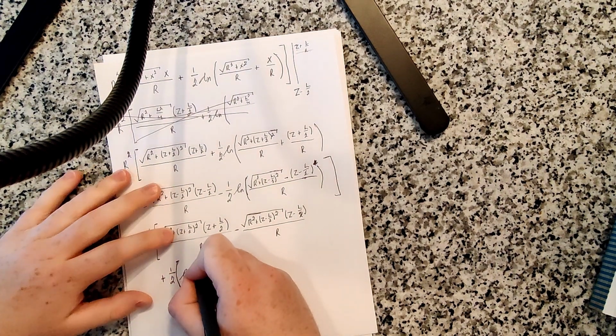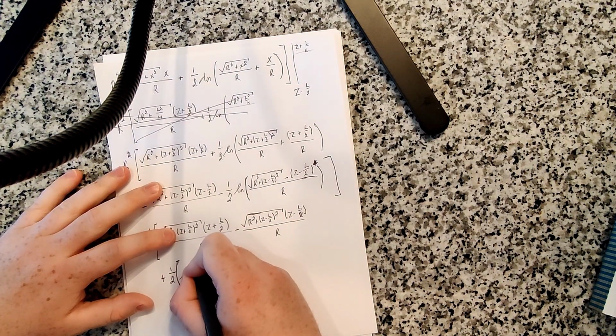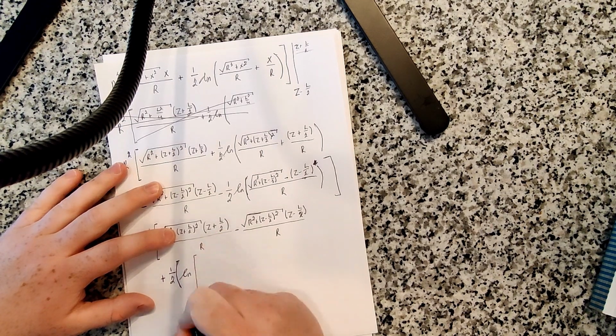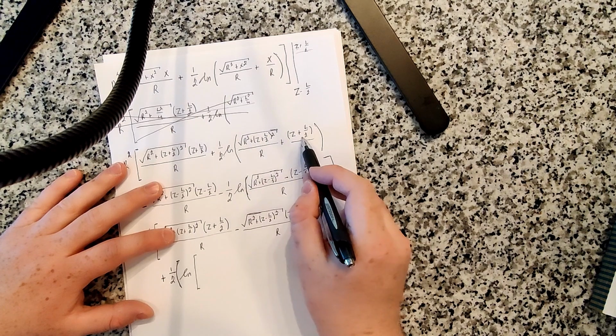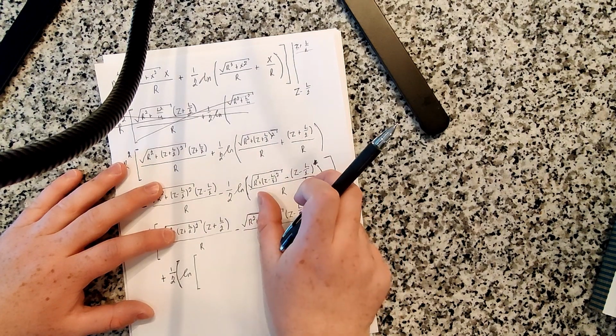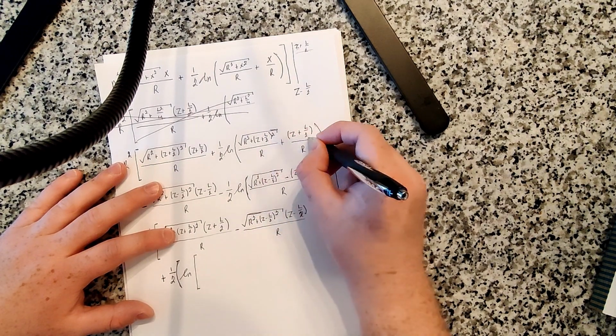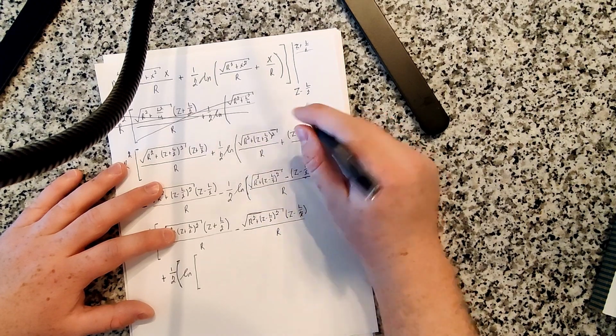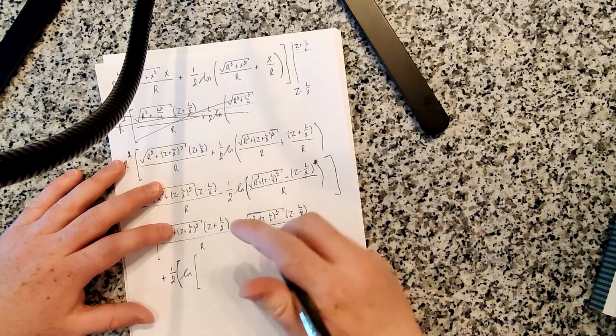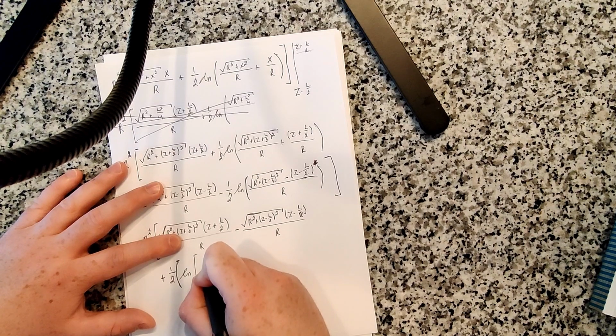a natural logarithm of this divided by this, and this is all over r, this is all over r, so those two r's are going to cancel each other, so we're going to have just the top terms.